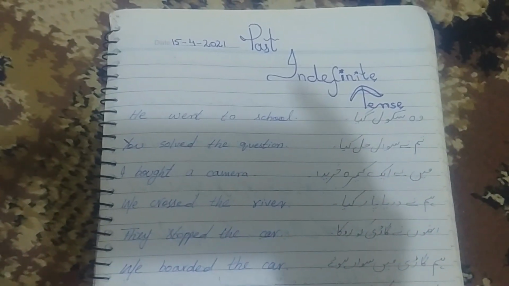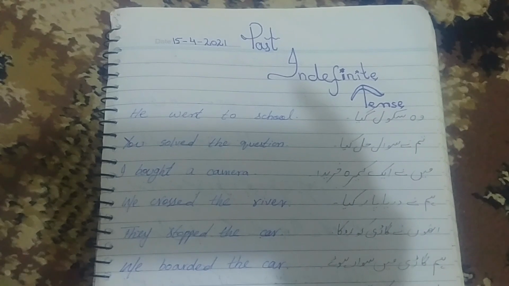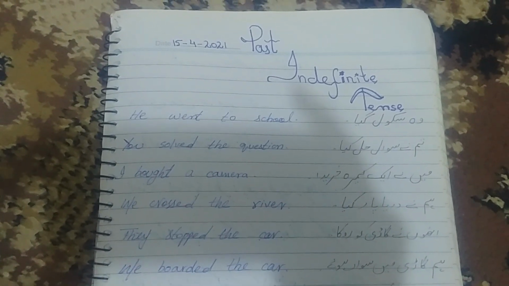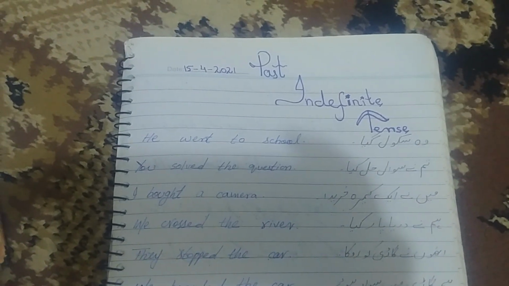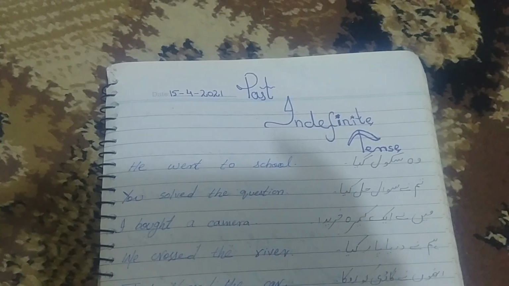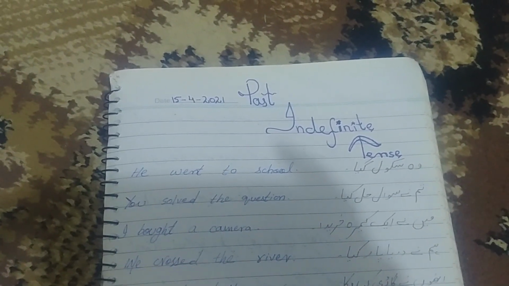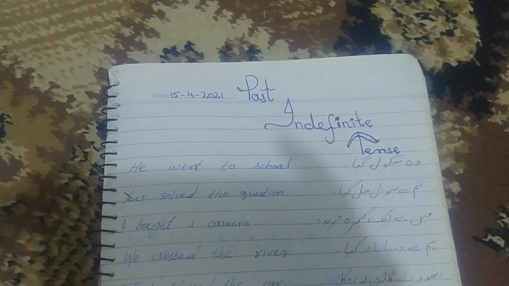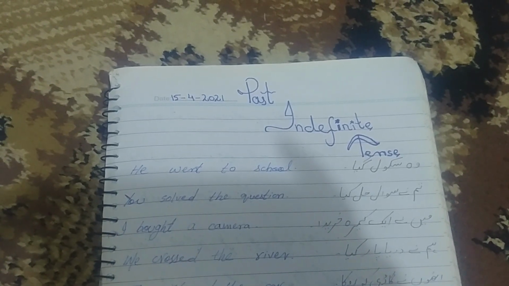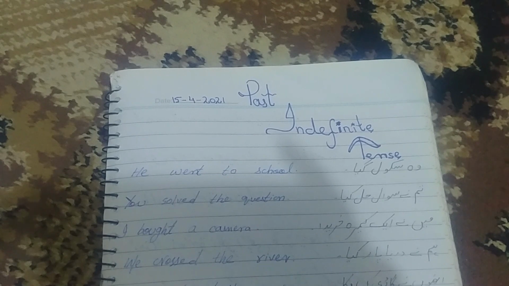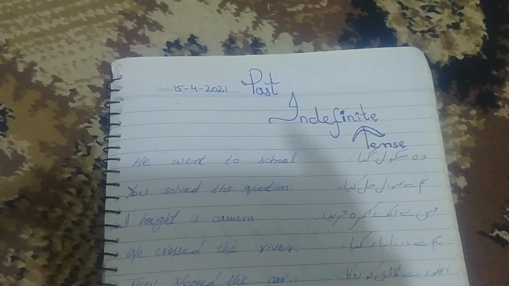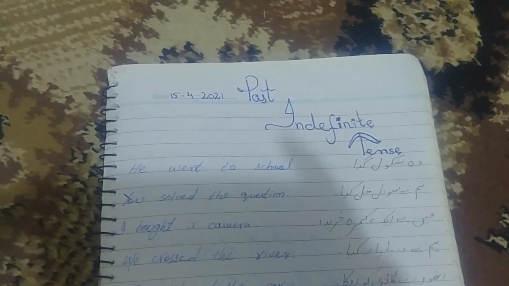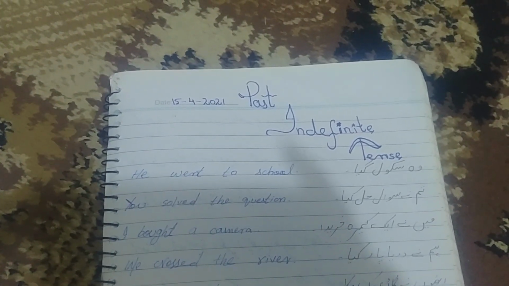How will we identify the past indefinite tense? The definition or introduction of past indefinite tense is: it is used to express an action that happened or completed in past, usually a very little time before speaking, or an action which is just completed. If we talk about the identification of this tense in Urdu, alif, choti a or badi a will come at the end of the sentence in Urdu language.